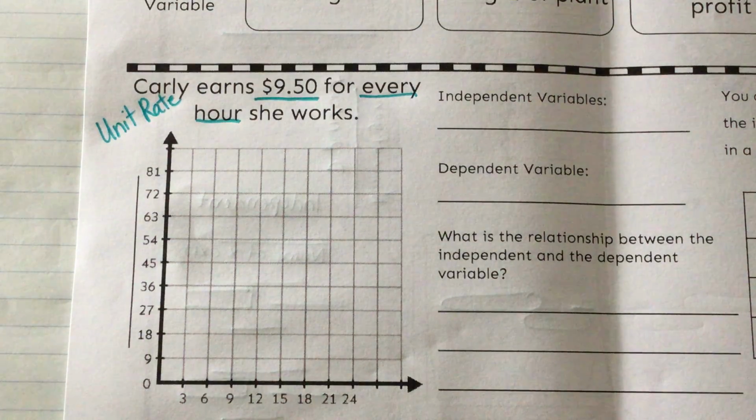All right, so now we have to figure out which one is our independent variable and which one is our dependent variable. Which one determines what? Does how much she makes determine how much she gets paid? We know how much she makes, right? So is that going to determine how much she got paid? No, why not? Because they're both the same thing. Exactly. If I know that she makes $9.50, that's not going to tell me how much she makes. What do I need to know in order to find out how much she makes? Noah?